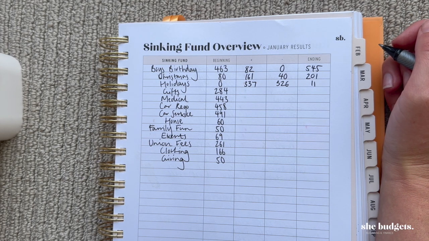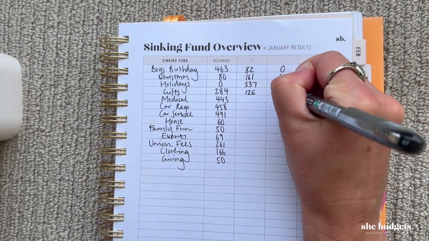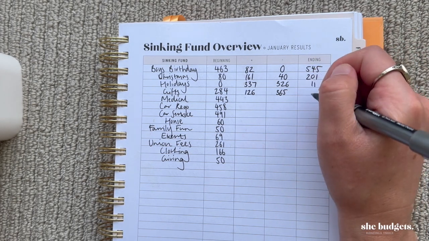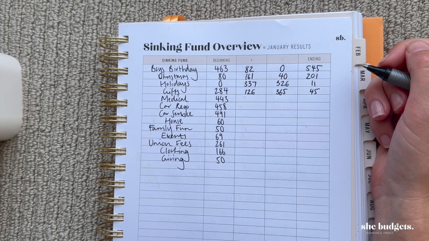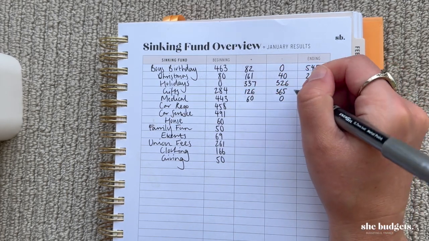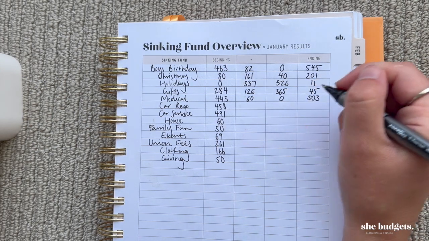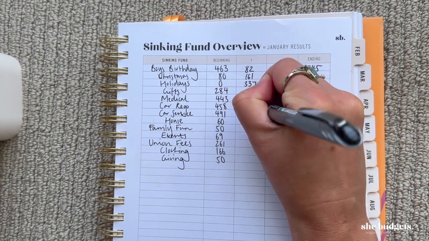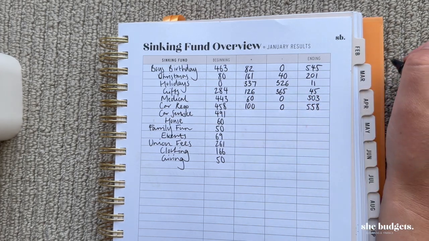Next, we have gifts. Gifts started with $284. We added $126. We spent $365. January is a big month for us with gifts. A lot of our family members are in that month, so we're left with $45. Next, we have medical. Started with $443. We added $60. We spent $0. So we're left with $503 in medical. Next, car rego. So began with $458. We added $100. We spent $0. So it's $558 left in that one.